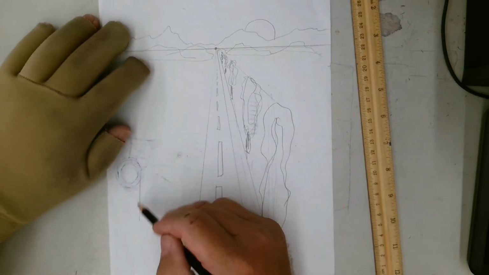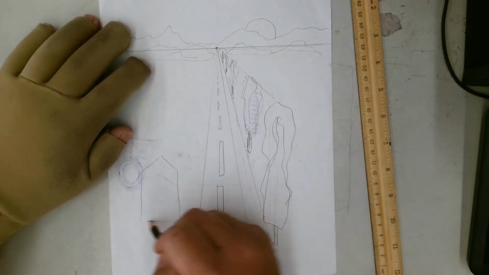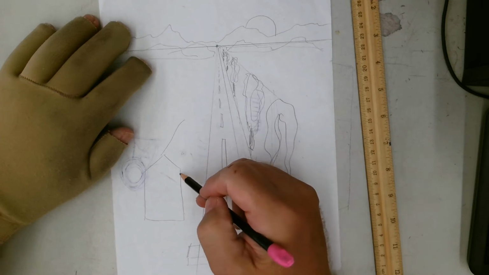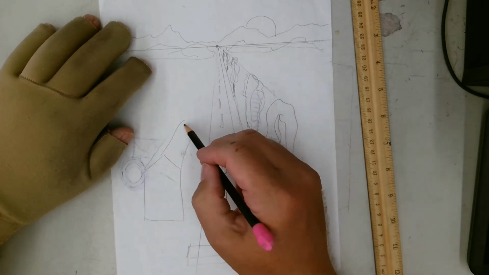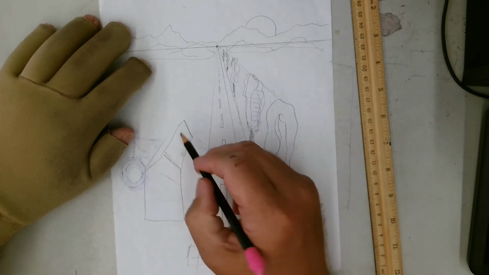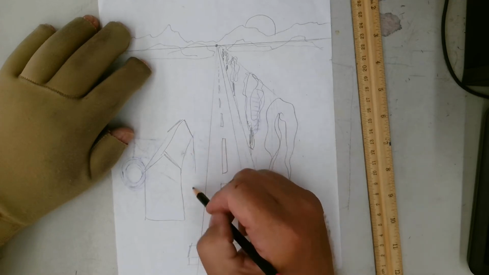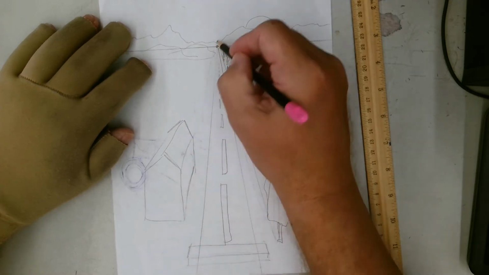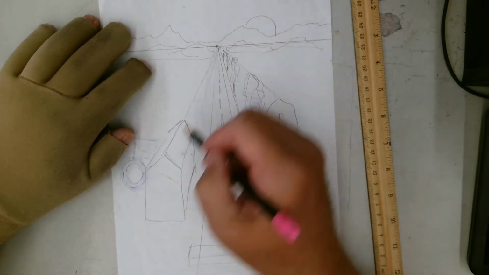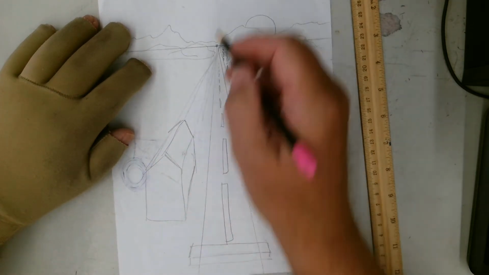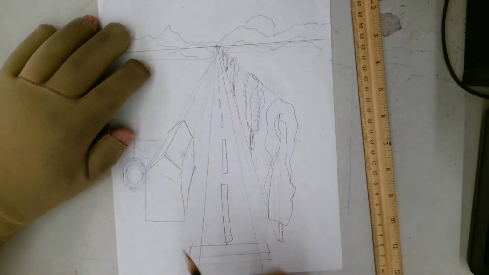If you had a house on this side, the top of the house would go to the vanishing point, the roof line would go to the vanishing point. These lines would line up, and these lines all go to the vanishing point. All these lines go to the vanishing point. That's why they call it 1-point perspective, because everything goes to this one point.